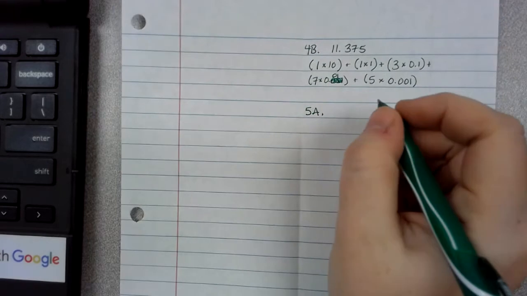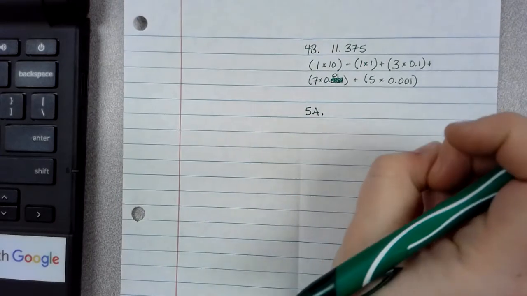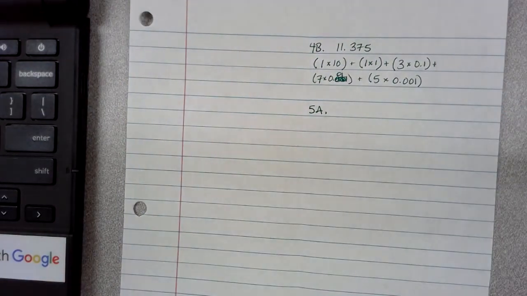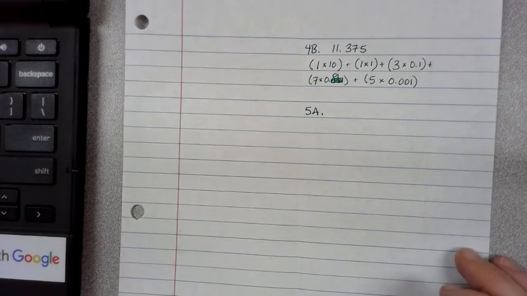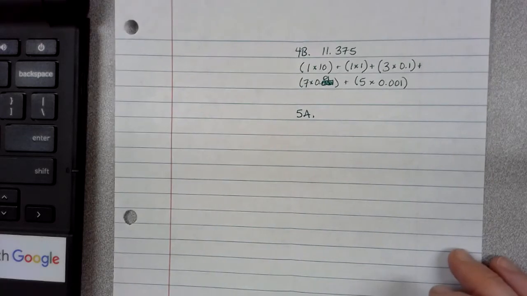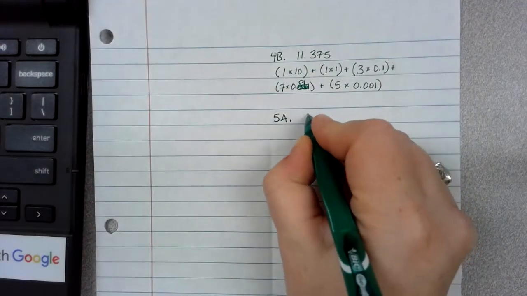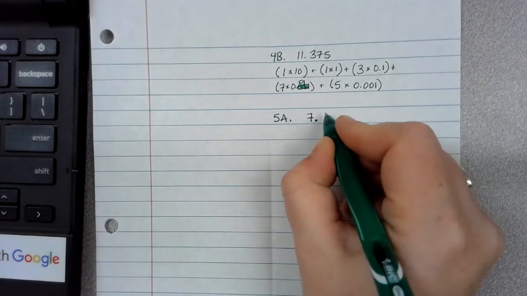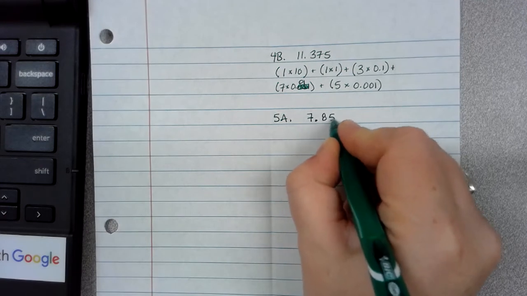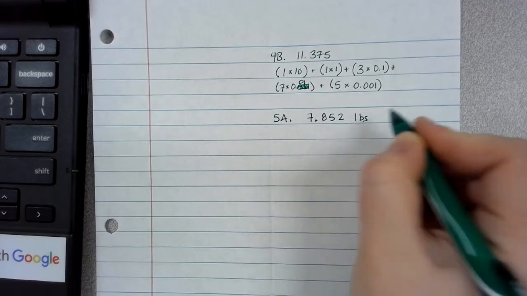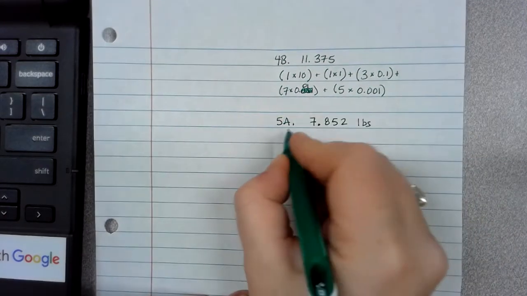Alright, part A, for number 5, is Derek wrote his grandfather to let him know that he caught a fish that weighed 7 and 852,000 pounds. Number 1 says write the weight of the fish in expanded form. So I'm going to go ahead and write the weight up here, and then just expanded form.